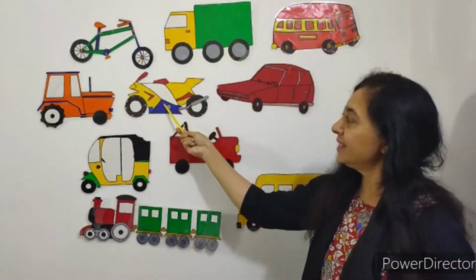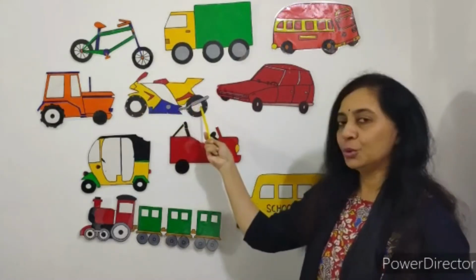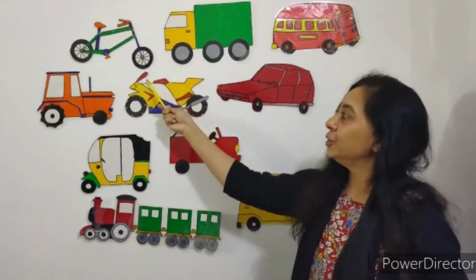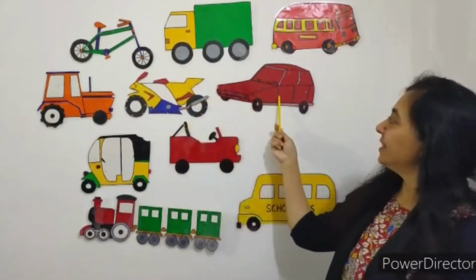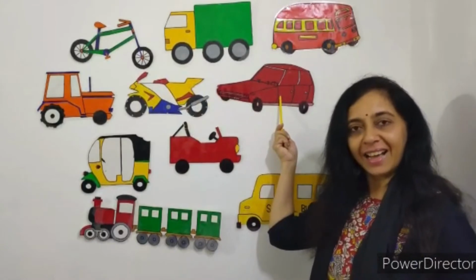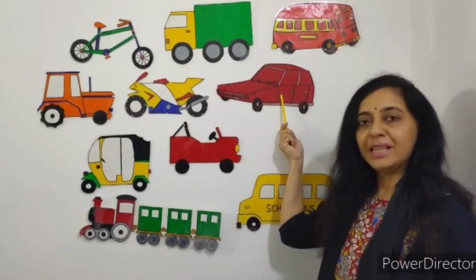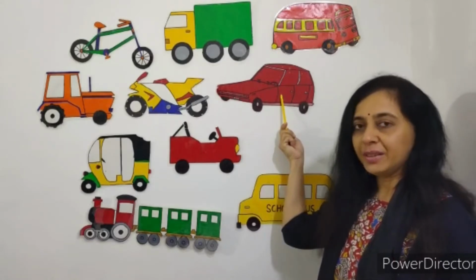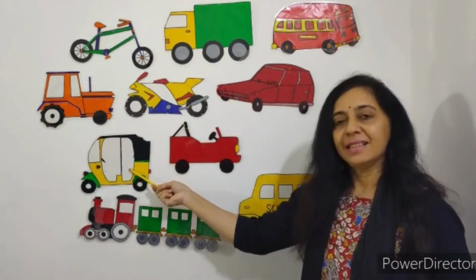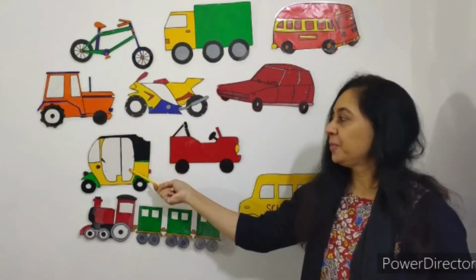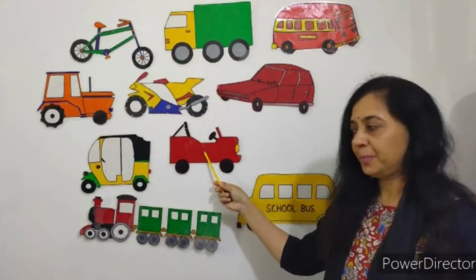What is this? This is a motorbike. Motorbike has two wheels and only two people can sit on a motorbike. What is this? This is a car. You can go in the car from one place to another and enjoy with your family. What is this? This is an auto rickshaw. What is this? This is a jeep.